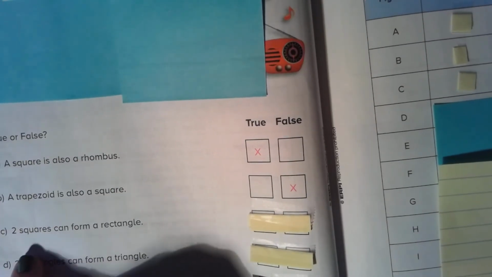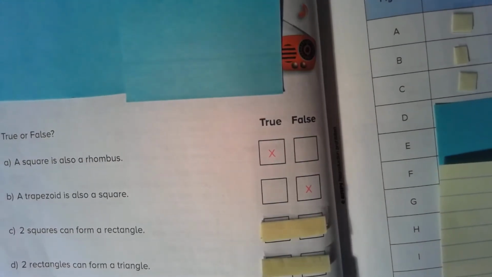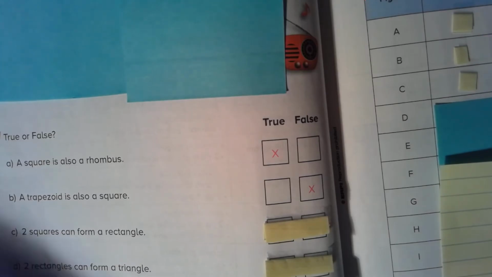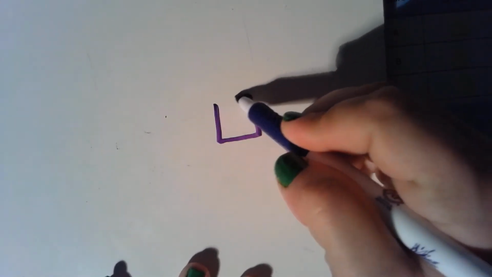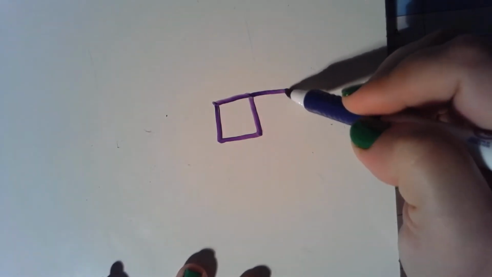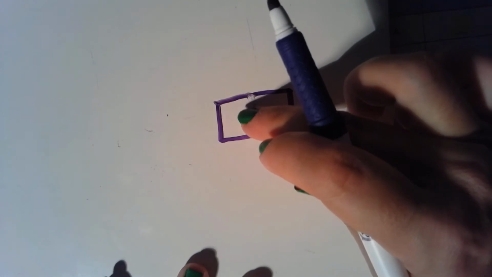C, 2 squares can form a rectangle. Oh, this one's fun because you get to do a little drawing. Well, just try it out, right? If I have 2 squares and I line them up, do they form a rectangle?